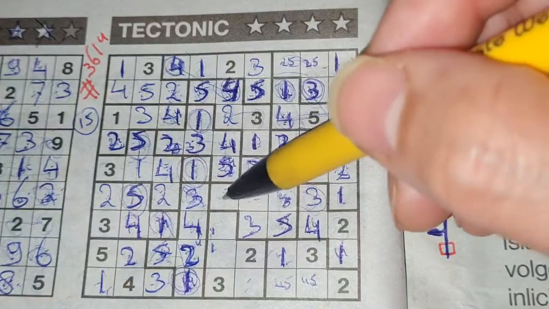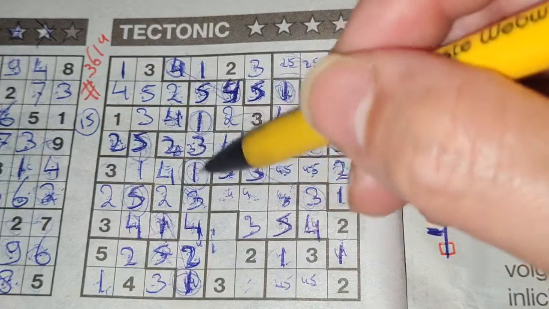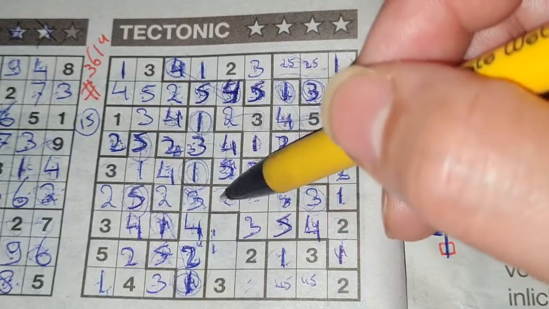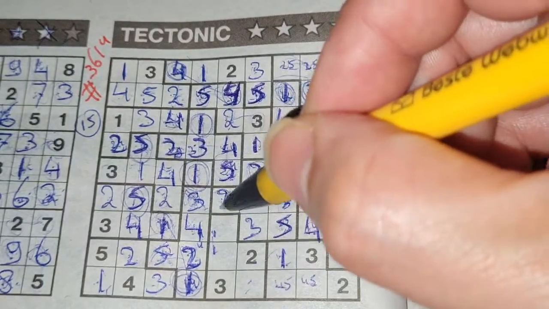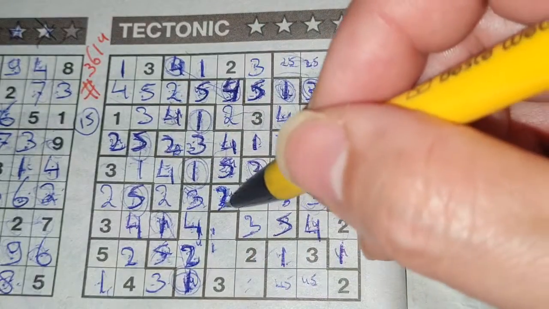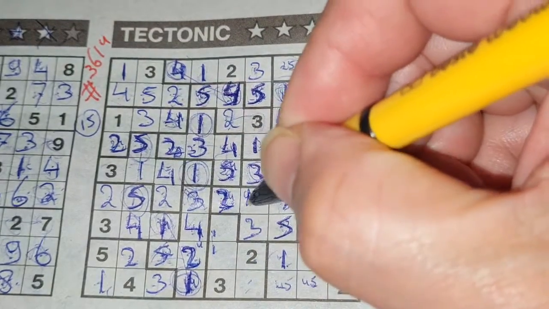I think this box should be a 2, because it's going to be 1. Should be a 2. Can it be 3? Can it be a 4? Can it be a 5? Yes, definitely a 2. And I've eliminated the 4, so the 4 goes here.